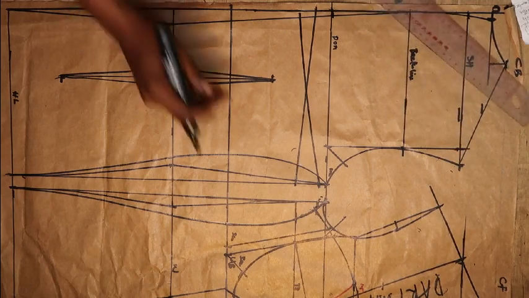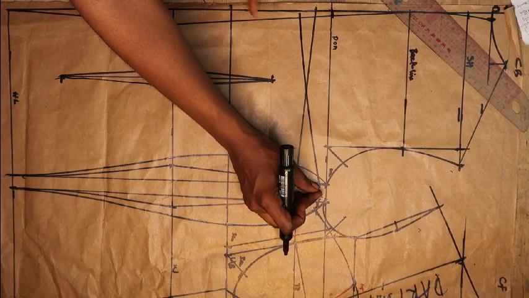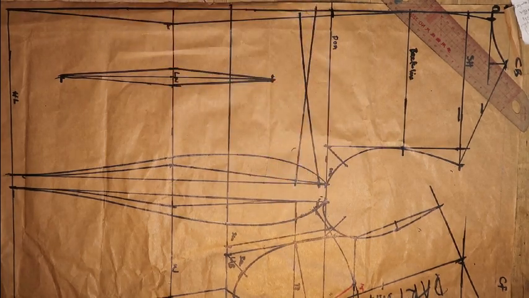All right, so as you can see, the center front and the center back, 1 cm will join together, and the back is going to be slanted downwards. All right, so this is what I just did.